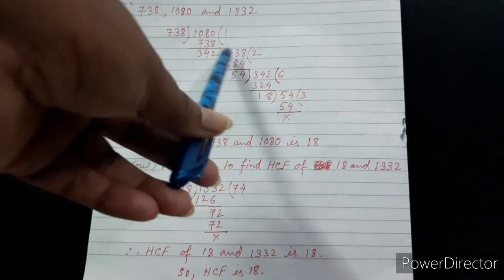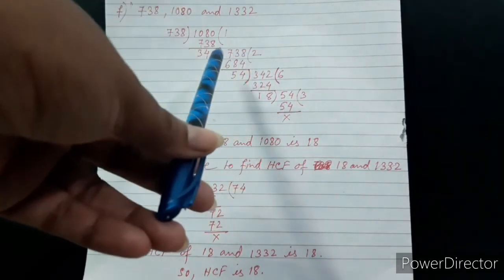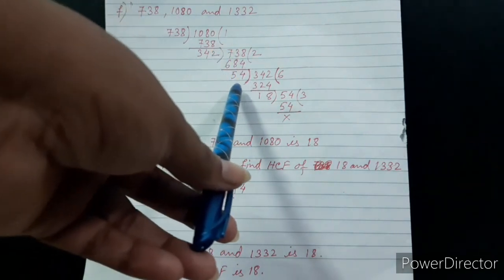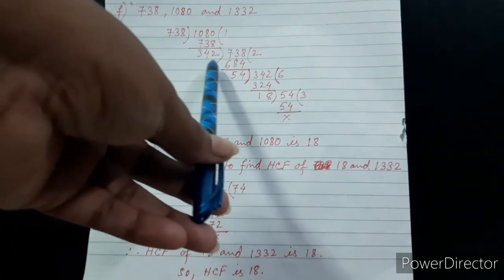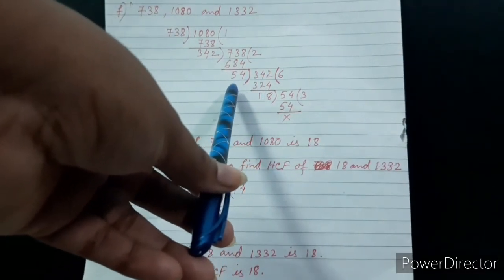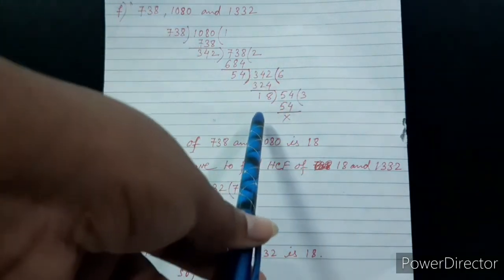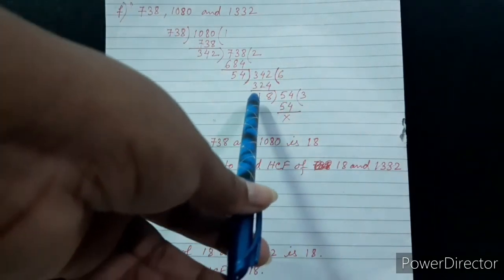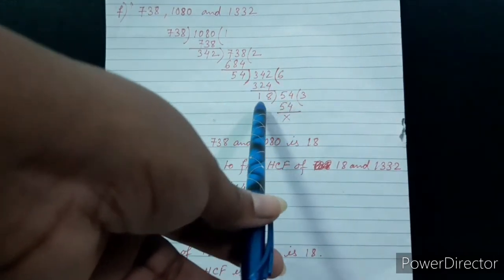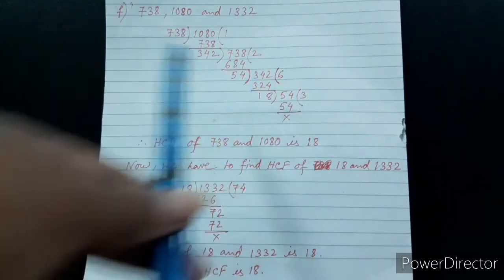So we divide 738 by 342. 342 twos are 684. After subtracting we get 54, which is smaller than 342. So we divide 342 by 54. 54 6s are 324. After subtracting we get 18, which is smaller than 54. So we divide 54 by 18. 18 3s are 54. Here we get 0 as remainder.